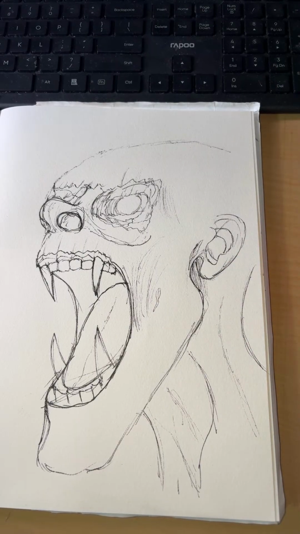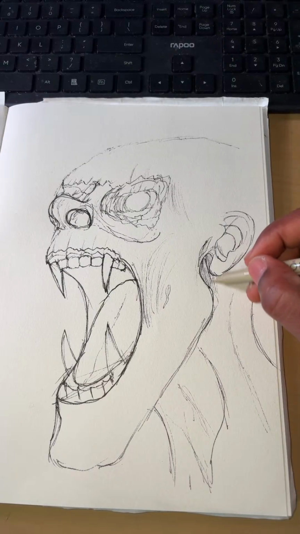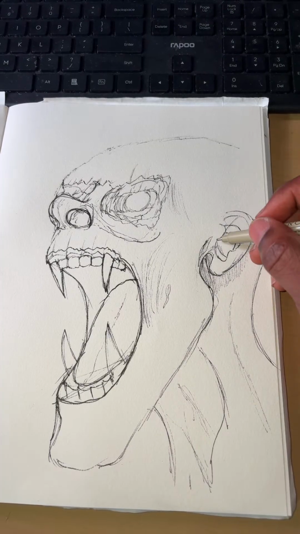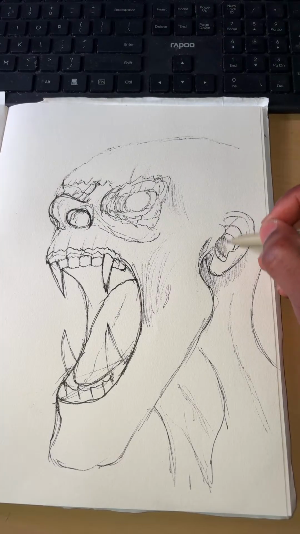What the heck? Hi. It's a bit scary. I know it's a bit scary. Today we're trying to do something scary. This sketch kind of reminds me of Hobbit. Is it Hobbit from the Lord of the Rings? Probably I need to do that sketch sometime.